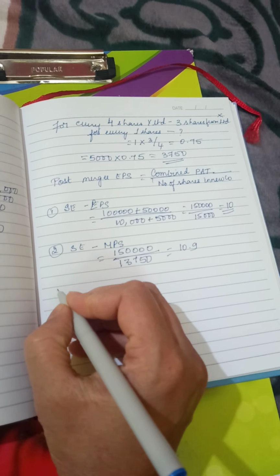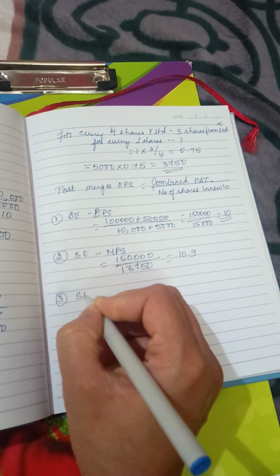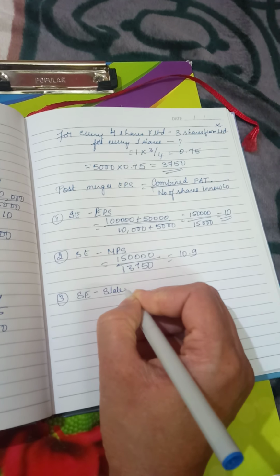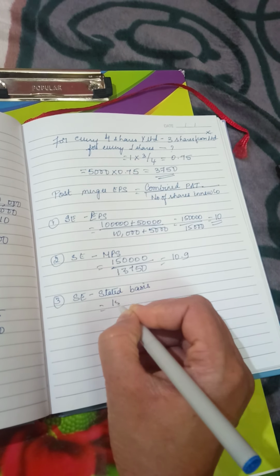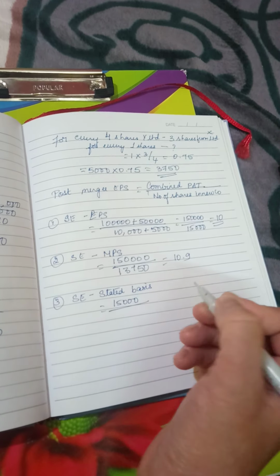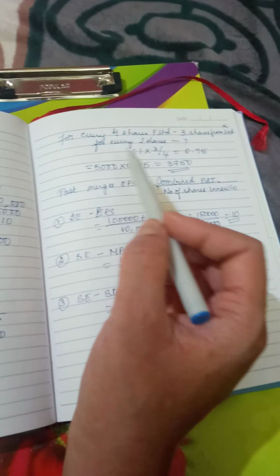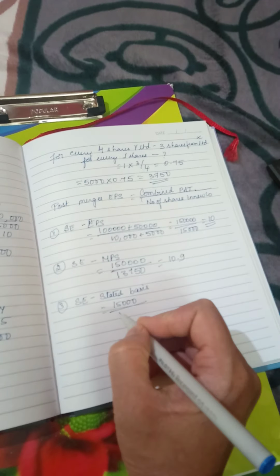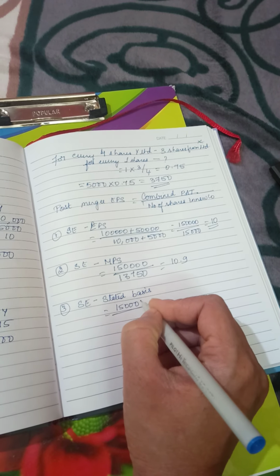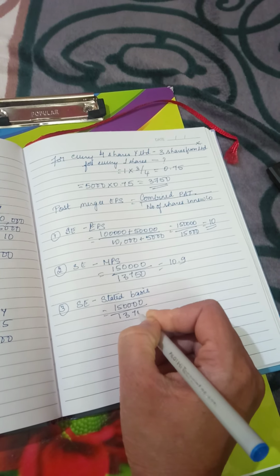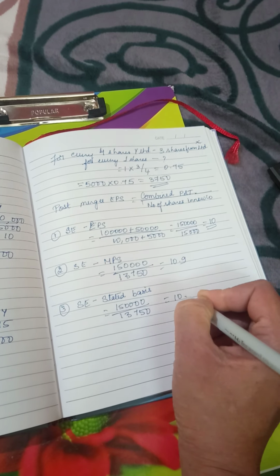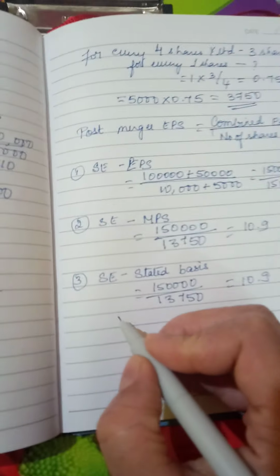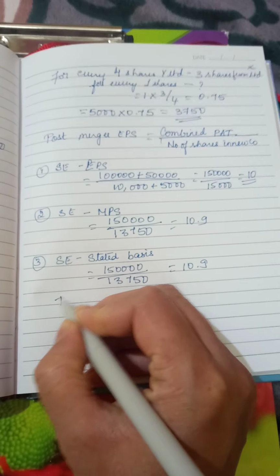Then third one, share exchange based on stated basis, which is 1 lakh 50,000 divided by 10,000 in case of X, 3,750. So here also your EPS will not change, girls. It will remain same now like the previous case. Now we need to calculate table showing accretion or dilution.